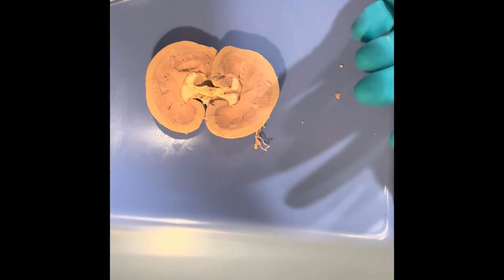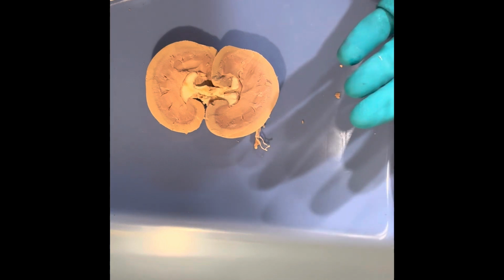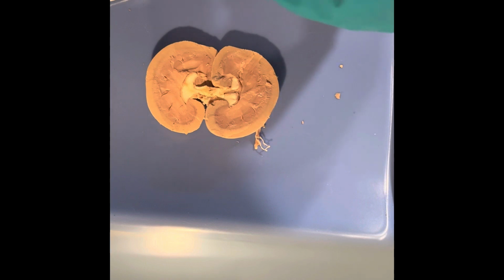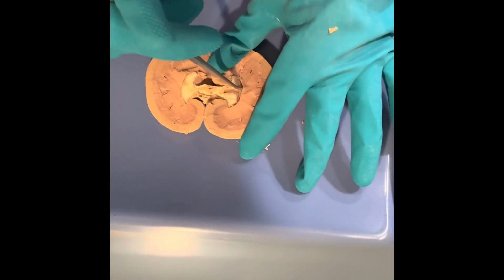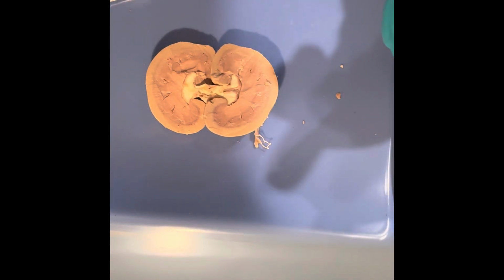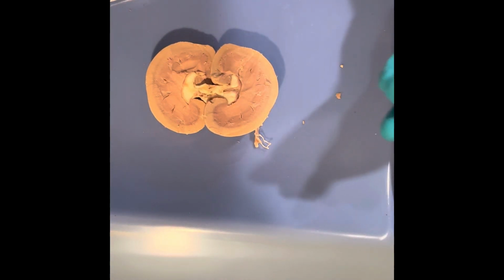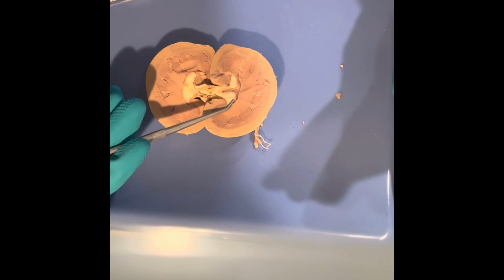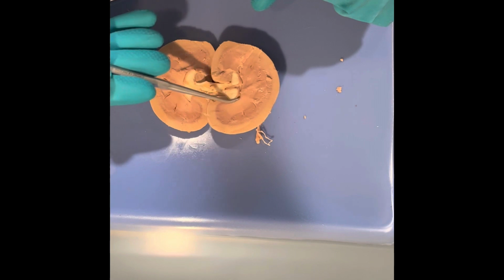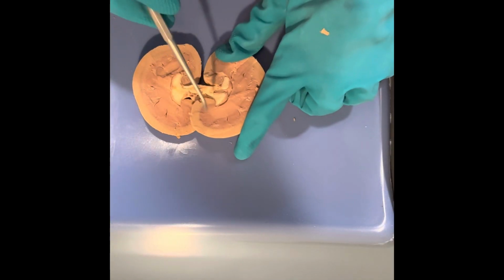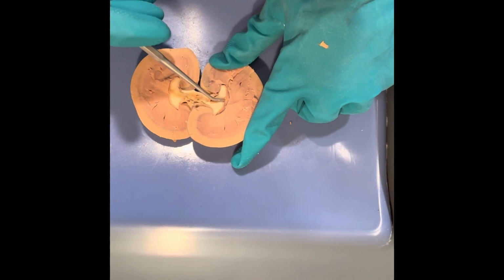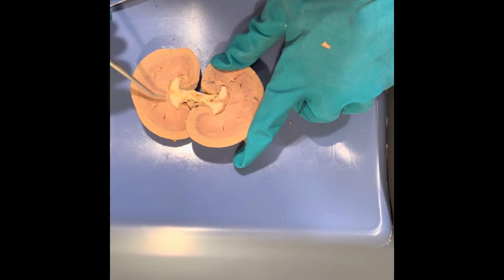If you have more than one pyramid emptying into a calyx, it's going to be a major calyx. Now, if you just have that one renal pyramid emptying into it, it's going to be a minor calyx. Once those empty into the minor and major calyxes, they are received into here. This is going to be your renal pelvis.